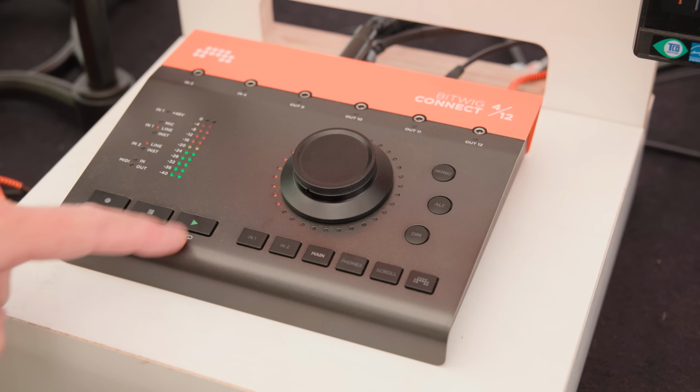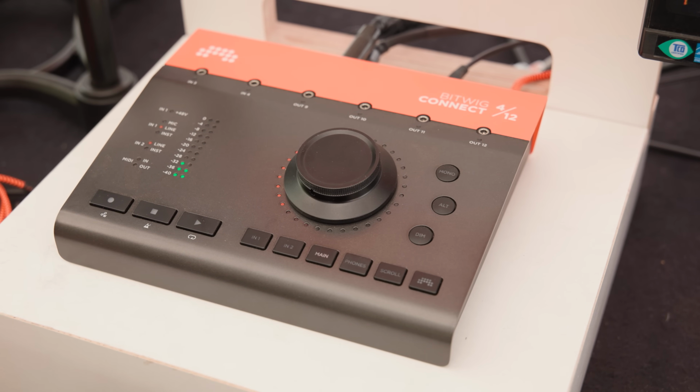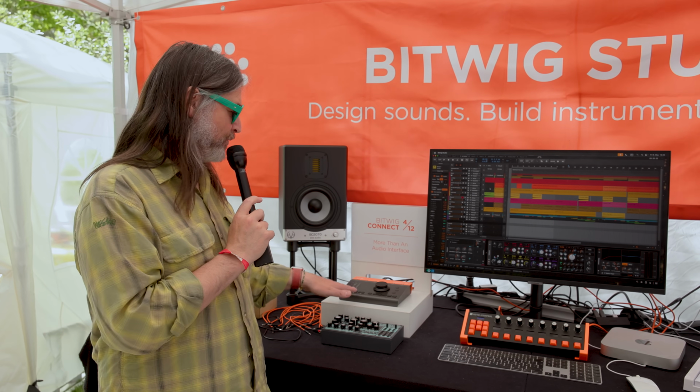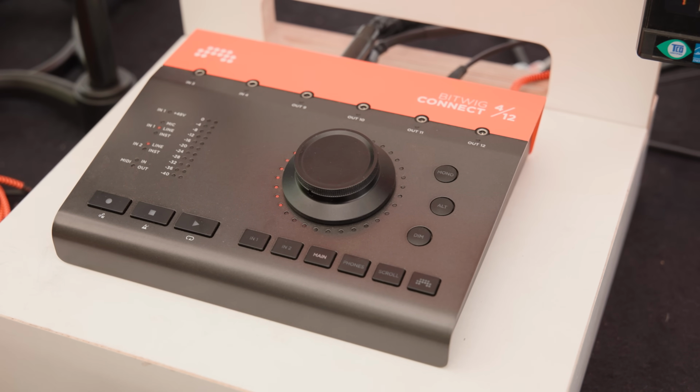And Bitwig says that the Connect 412 is more than just an interface. It also features transport controls, which are of course tightly integrated with Bitwig Studio, but they run via the MCU protocol, so they can be used with other digital audio workstations as well. And then you'll see that there's a center dial. This is like a multifunction encoder, and the functions are dictated by the buttons below.